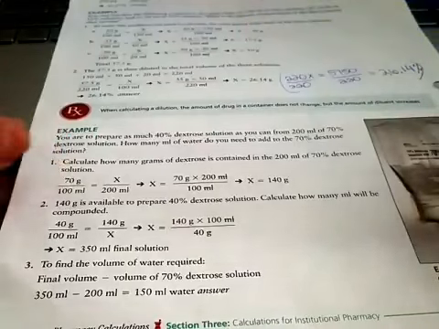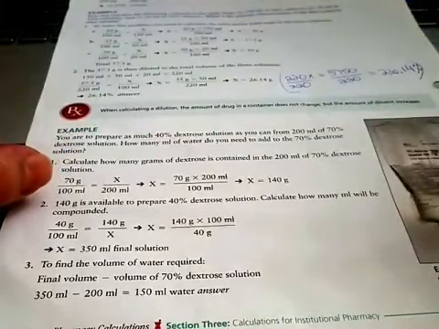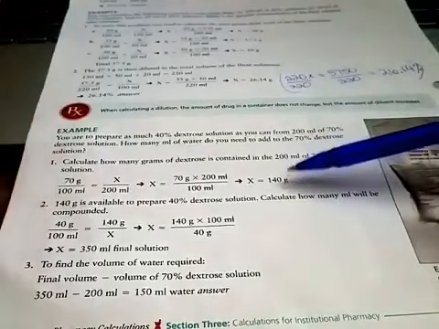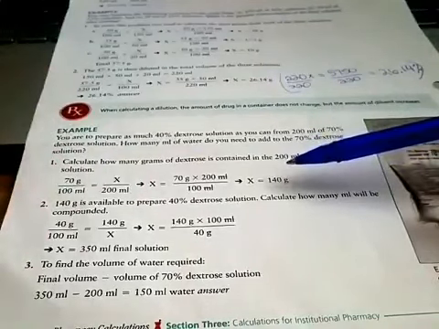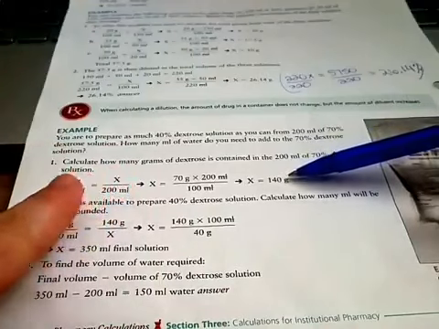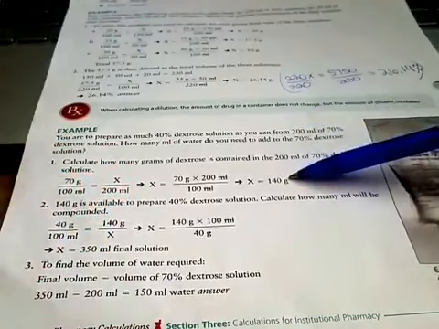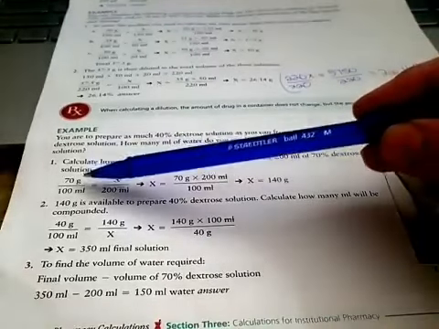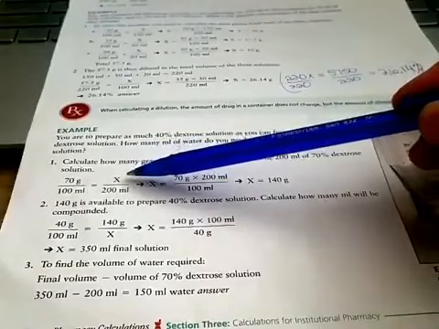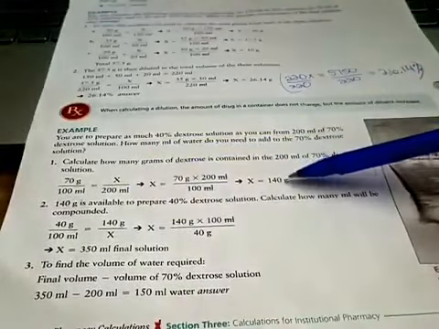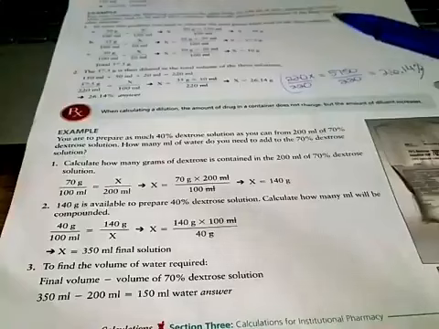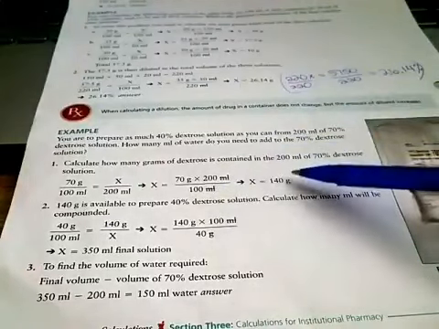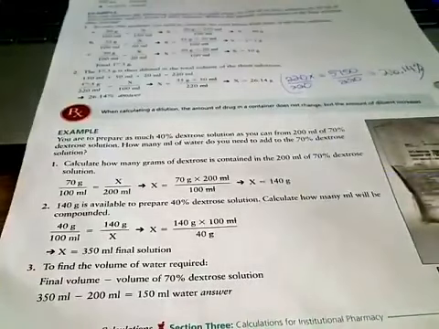So 70 grams in 100 equals 70%. So because we're looking for 200, you can see that it's doubled, right? And it's still 70% because that's what that means, okay? So 70 grams in 100 is 140 grams in 200. You can see that by doing the crisscross. 100x equals 70 times 200, divide by 100, and you get your 140 grams.